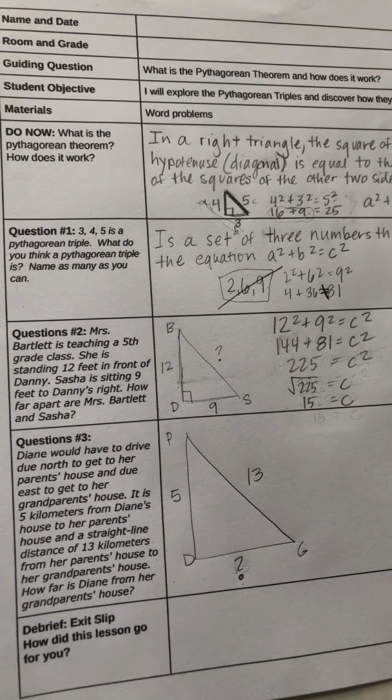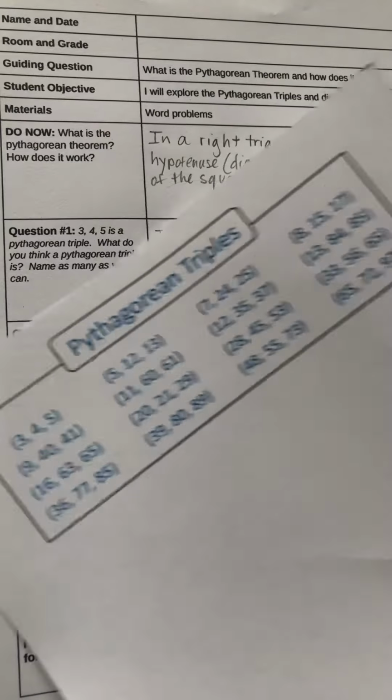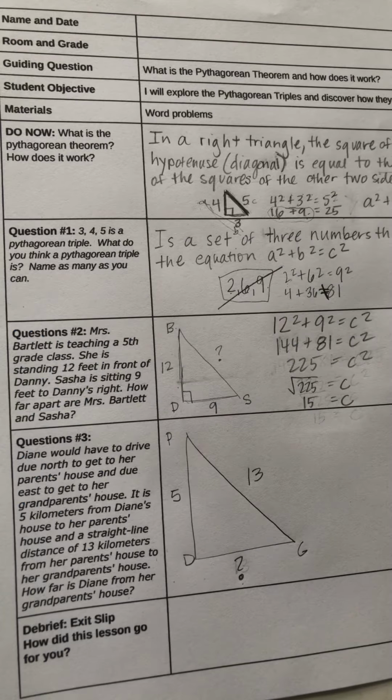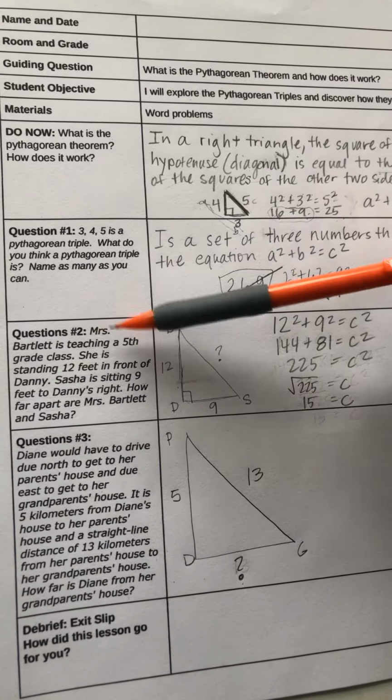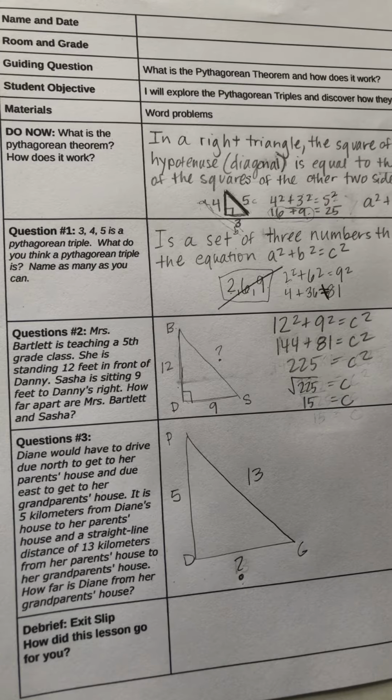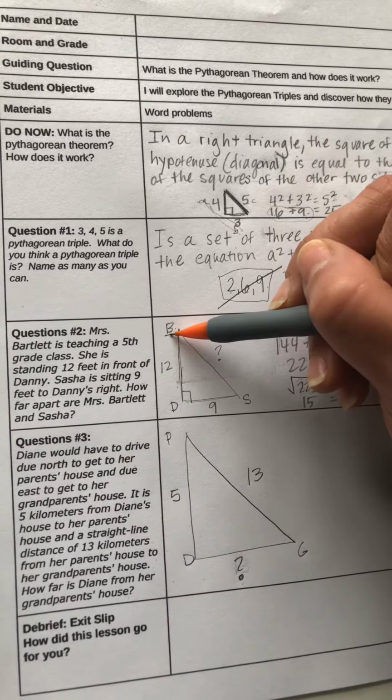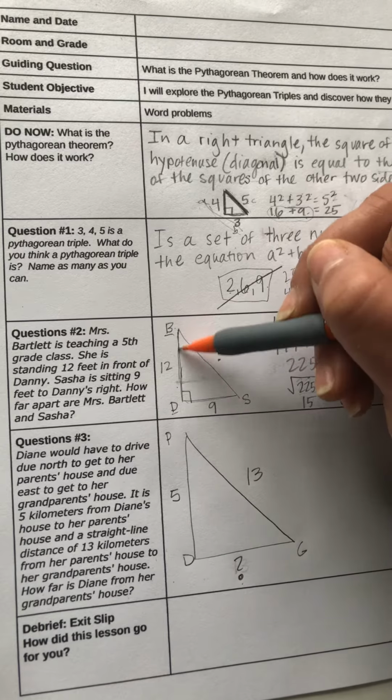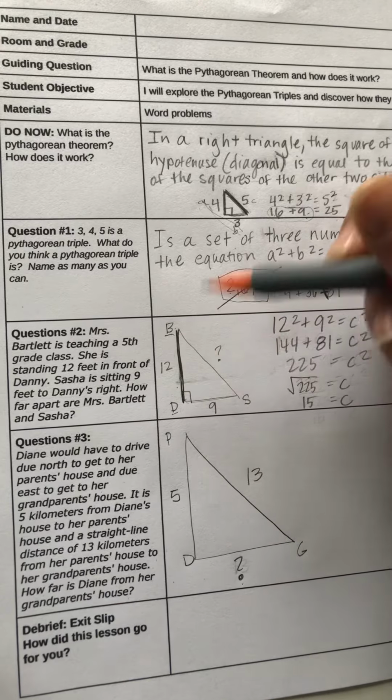I think for question number 2, the Pythagorean triples that we're going to use here aren't actually listed on this list, but let's prove to make sure it works. So these next 2 questions are pretty tricky. You kind of have to use your spatial skills to figure out how to draw the triangle. So Mrs. Bartlett is teaching in a 5th grade class. She is standing 12 feet from Danny. So if this is Mrs. Bartlett and this is Danny, they are 12 feet away from each other.